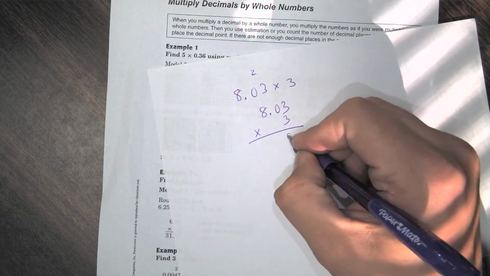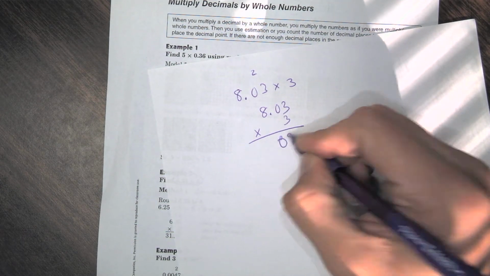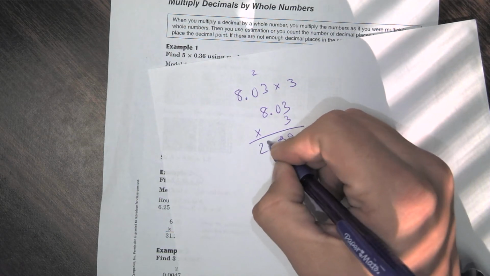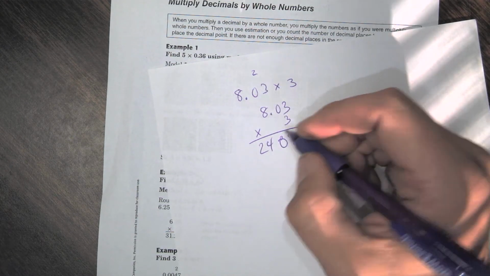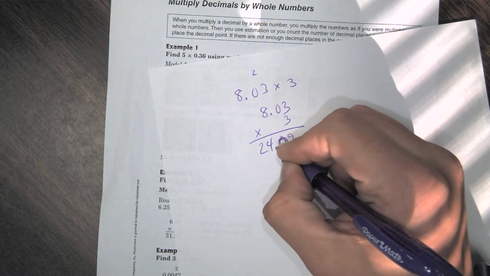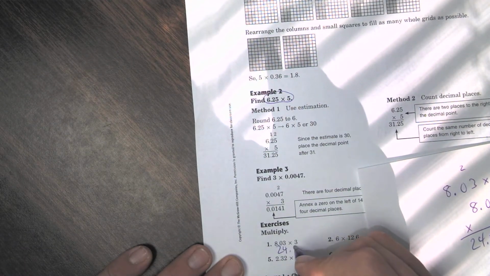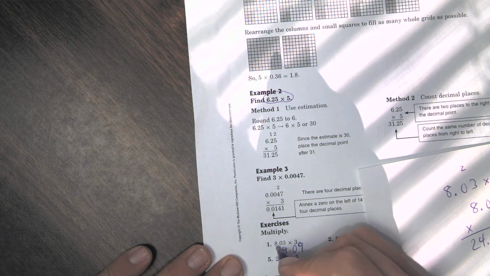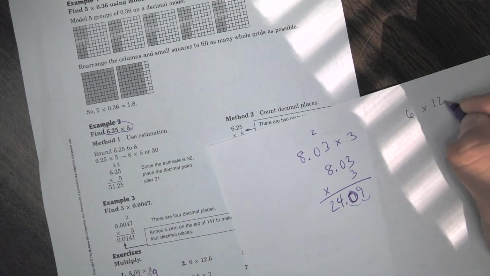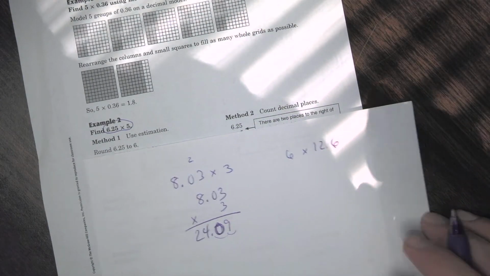Well, 3 times 3 is 9, 3 times 0 is 0, and 3 times 8 is 24. So I know I got to move my decimal point 2 times, so 1, 2. So the answer is 24 9/100.